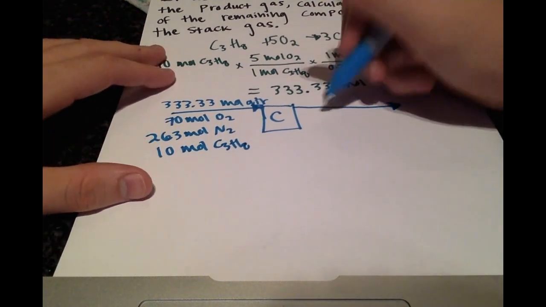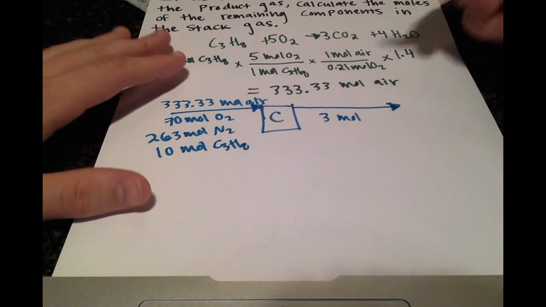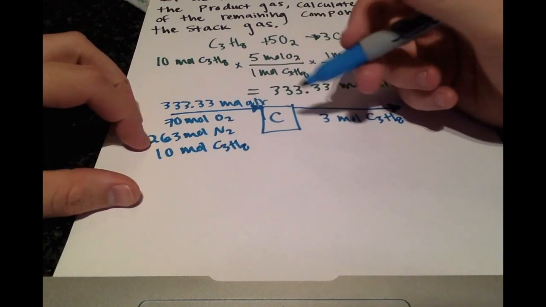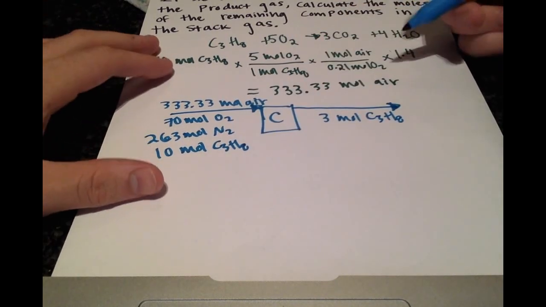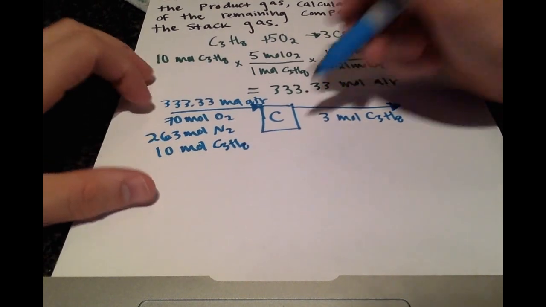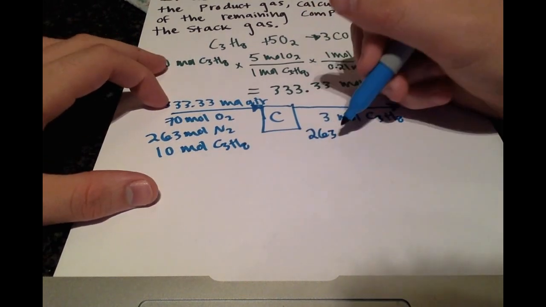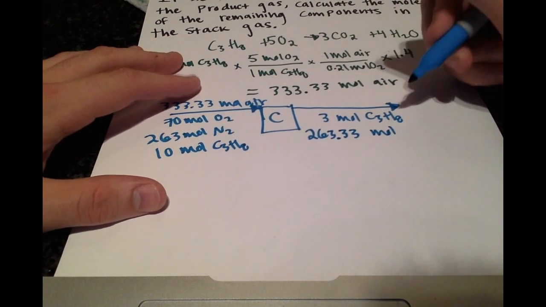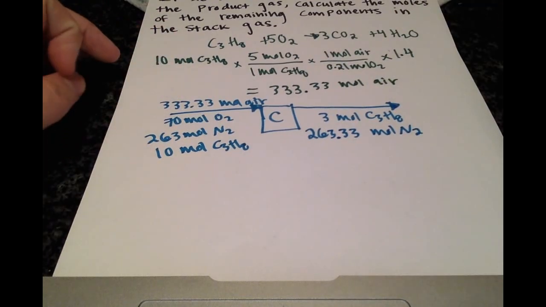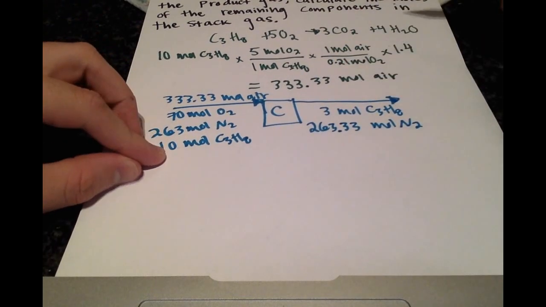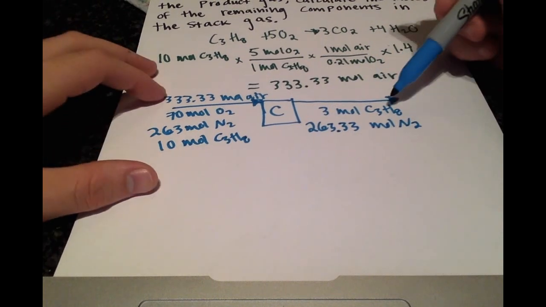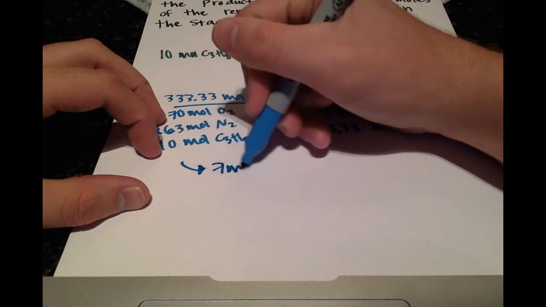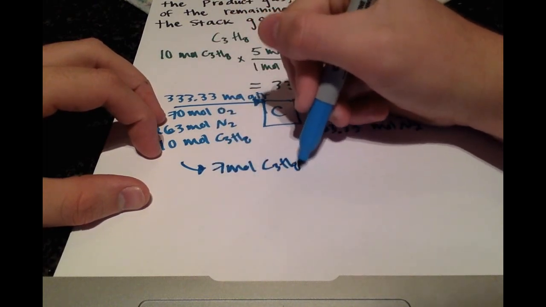They told us that we have 3 moles of C3H8 left over. Okay, and we also know that the nitrogen is not changing, it's not reacting with anything. So that's going to be 263, I'll add the extra 0.33 moles of N2. Alright, and because there's 3 moles of propane left over, that means that 7 moles of propane must have reacted.